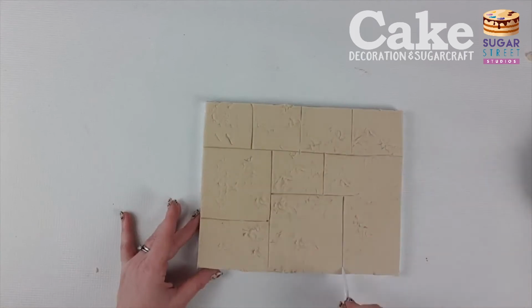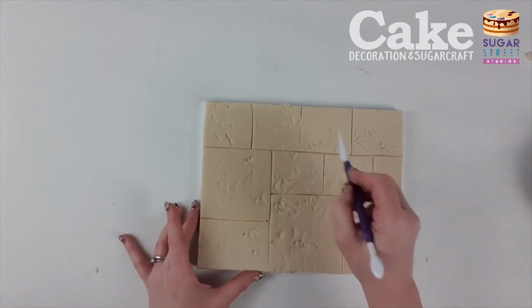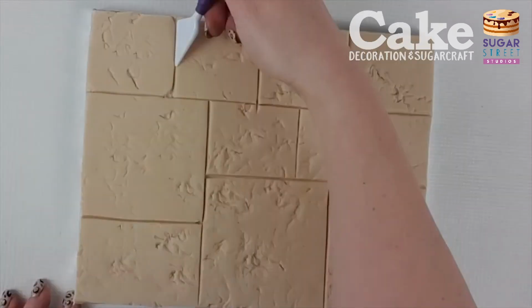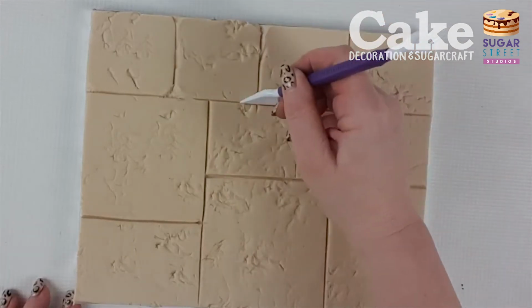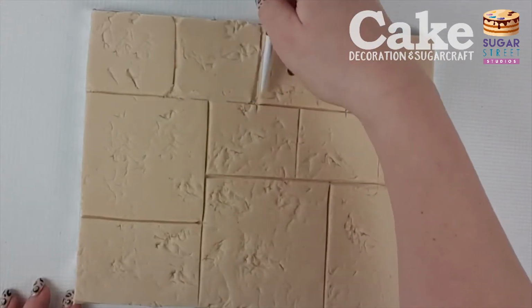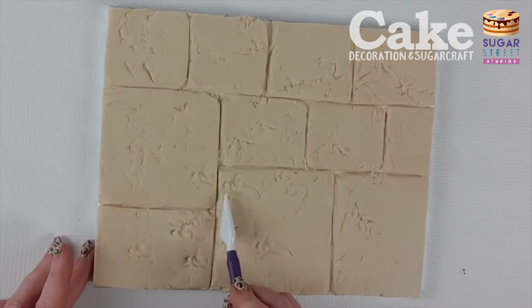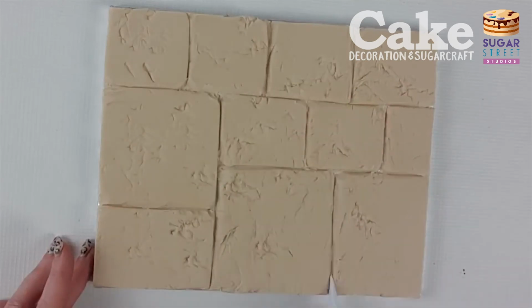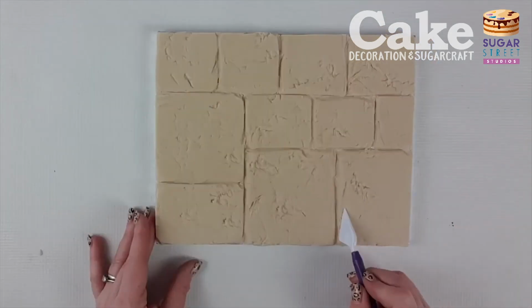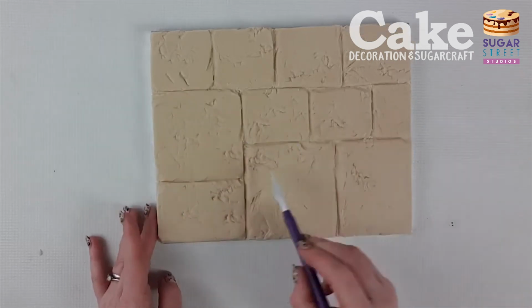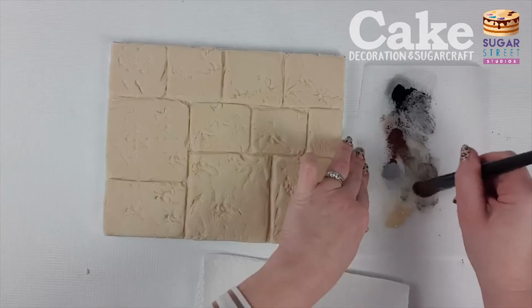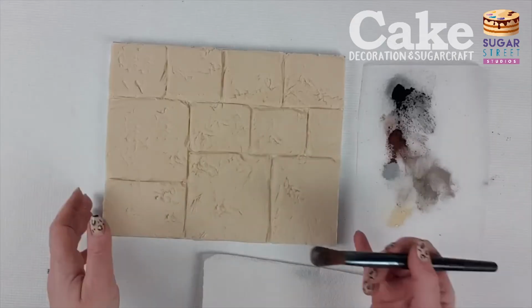Now, if you want to create slabs, you can, or you can leave it as it is. I've used a blade tool to mark out my slabs. And again, you can go for a regular slab or an irregular slab. I quite like the irregular. I think it works quite well with the rustic look. And what you want to do, I don't know if you can just see there, but I've been rounding off those edges just so it looks a little bit more organic.